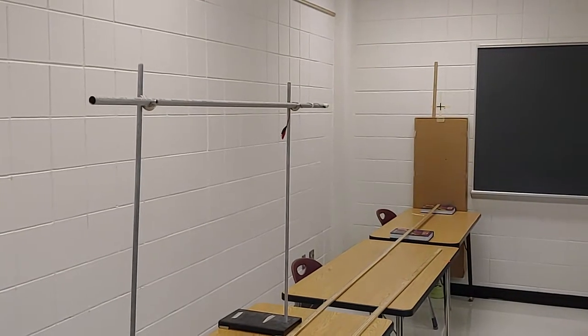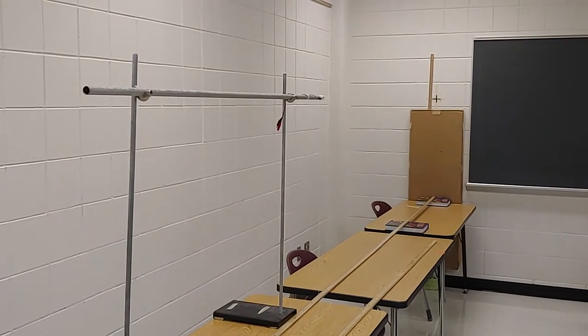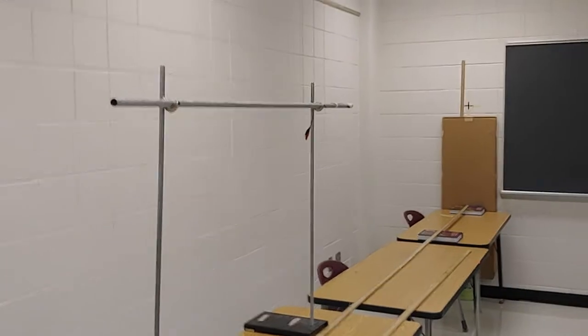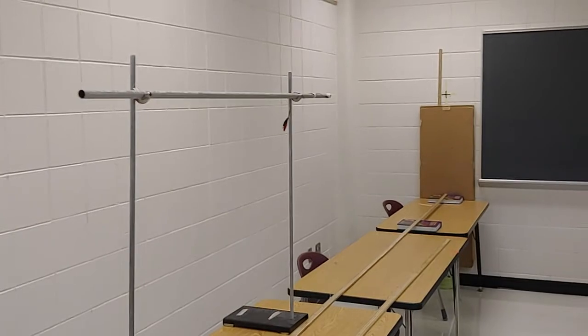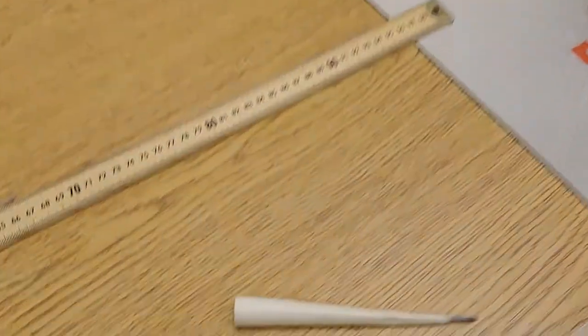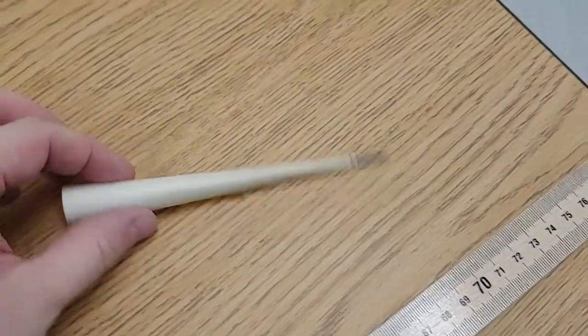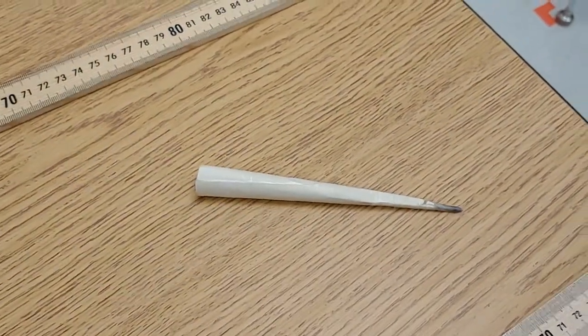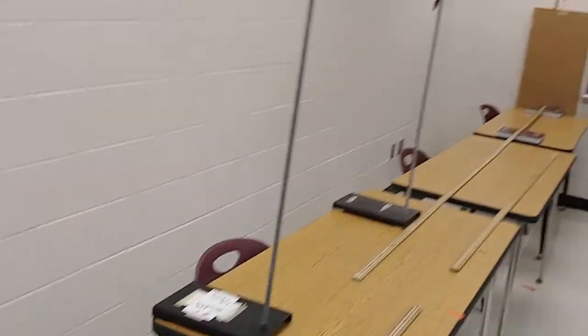So if we are going to study projectiles, it would be helpful if we actually had a projectile to study. And so we're going to do a demonstration here where I'm going to launch a projectile across the room. That projectile is going to be this little dart here. So this is made out of a paper tube and a nail. And we're going to launch that with basically a giant blowgun.